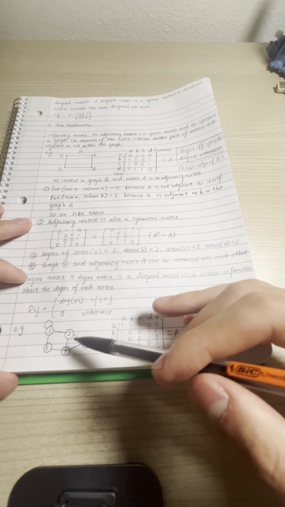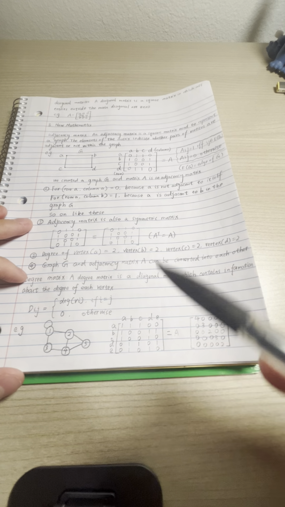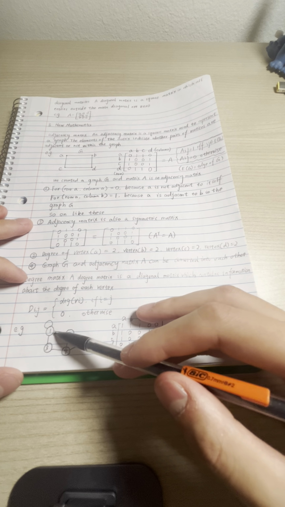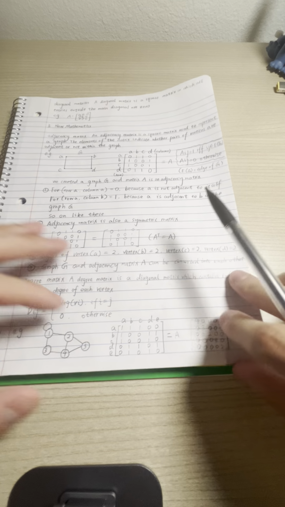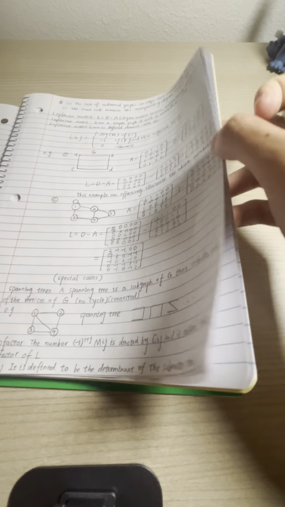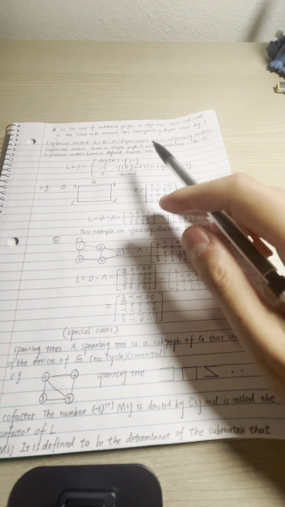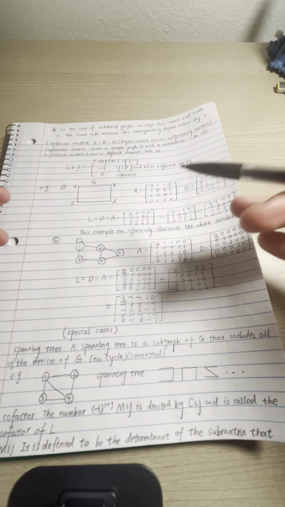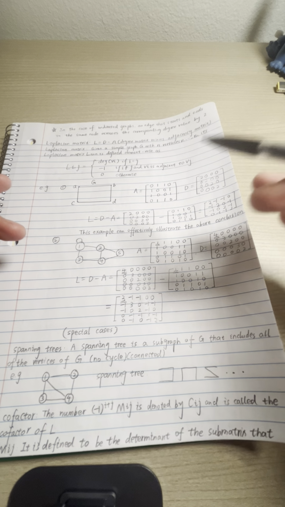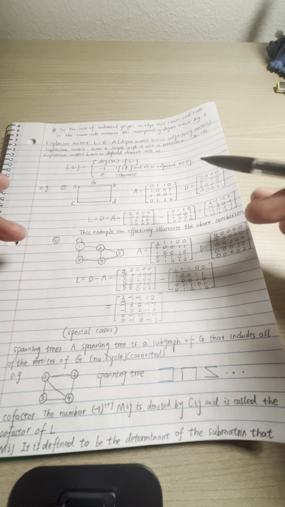The next one is a special case because there are self loops. In the case of directed graphs, an edge that starts and ends in the same node increases the corresponding degree value by 2.